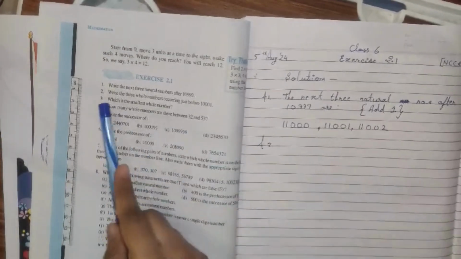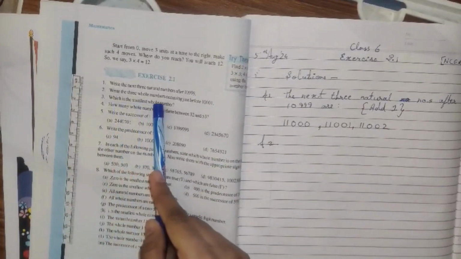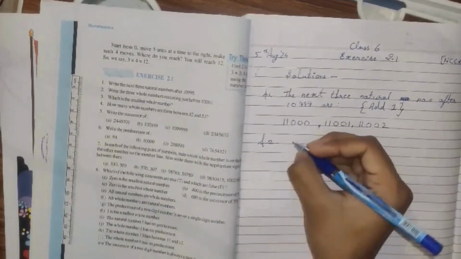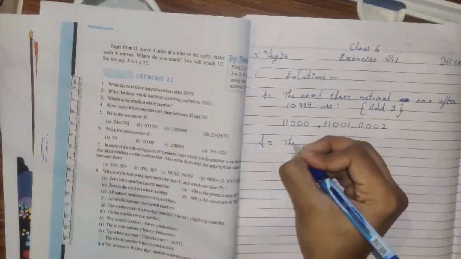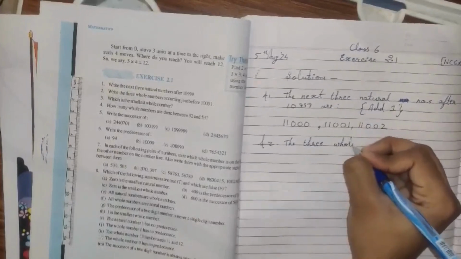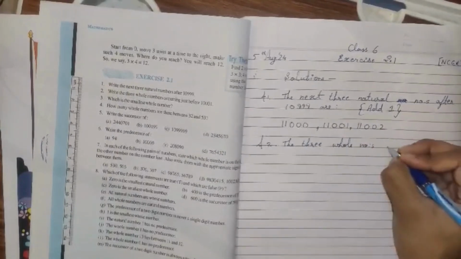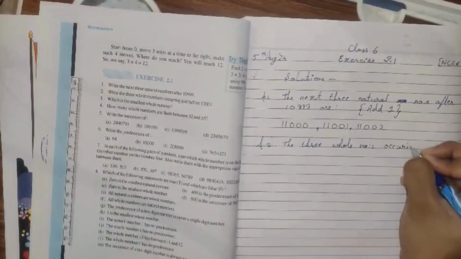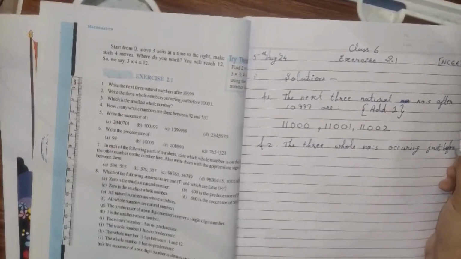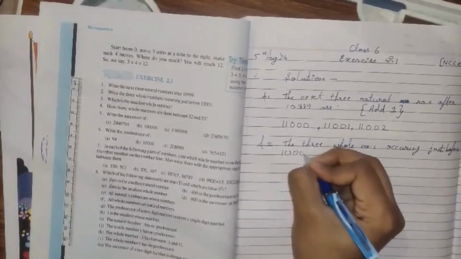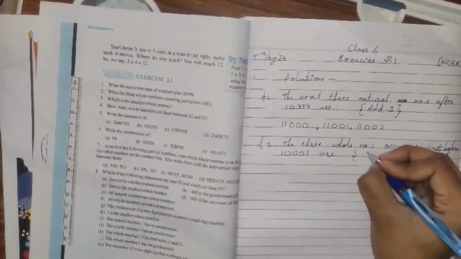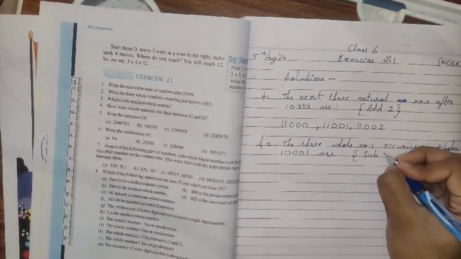Answer number 2. Write the three whole numbers occurring just before 10001. So we will see the answer. The three whole numbers occurring just before 10001 are, so what we're going to do is subtract 1.